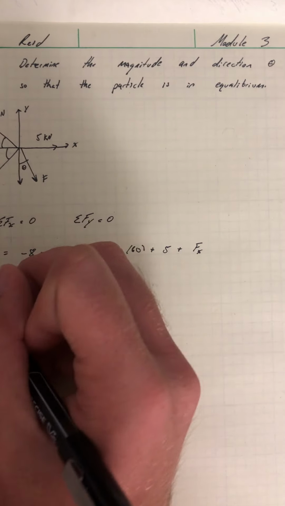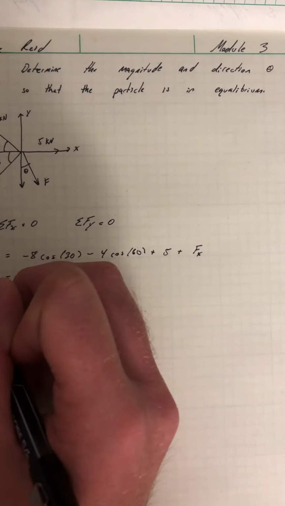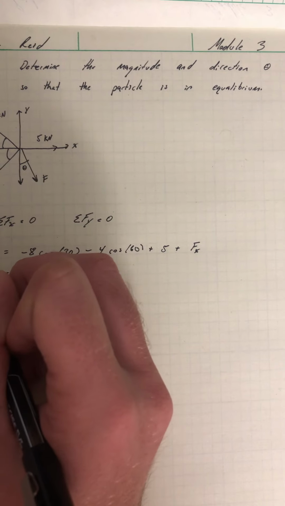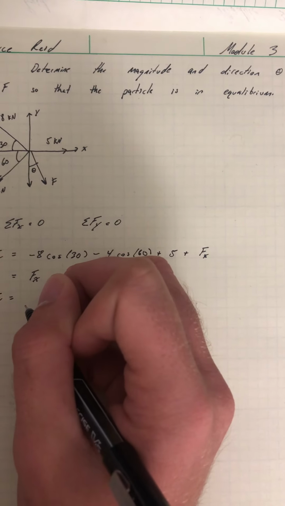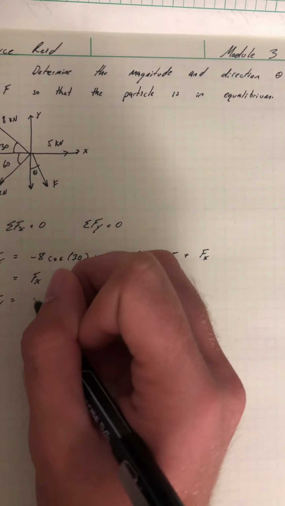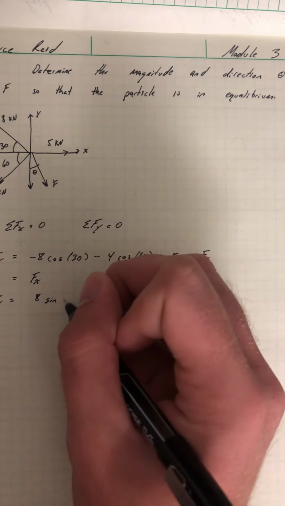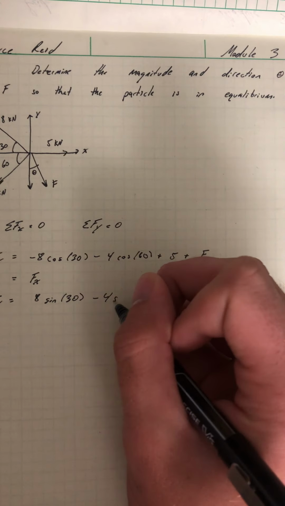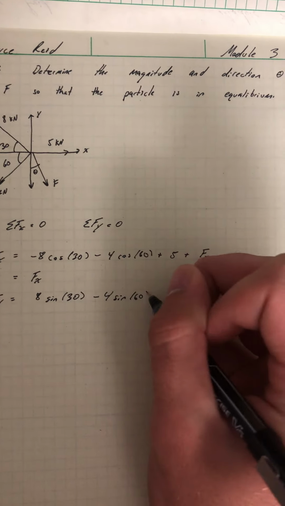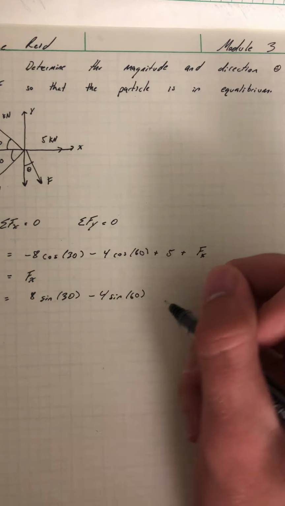And now we do the same thing for Y, where the total sum of Y equals 8 sine 30, because we go in the positive direction, minus 4 sine of 60, going in the negative direction, minus Fy, because we know it is going down.